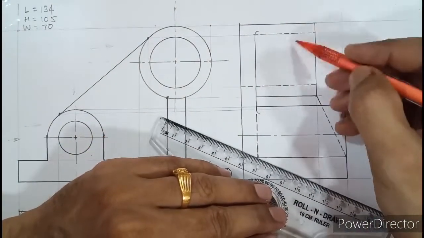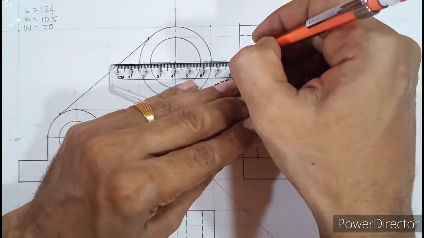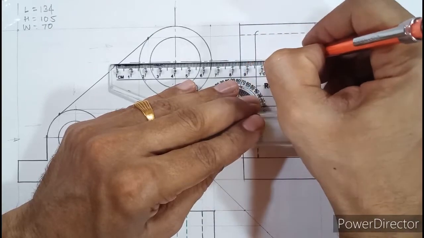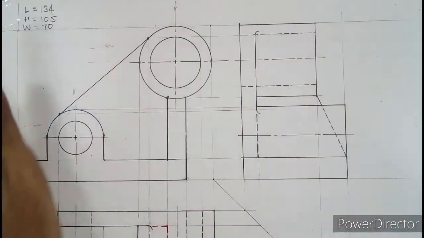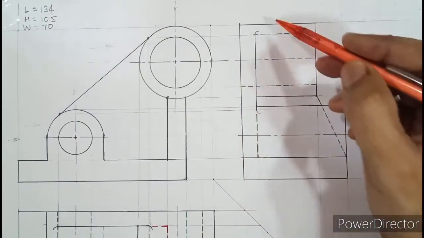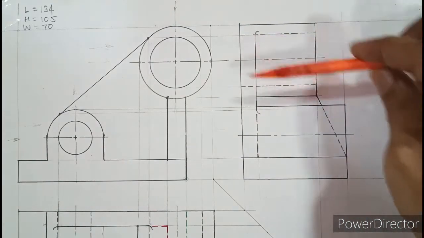Also the surface is circular, so we need to draw the axis line, horizontal axis line, which is a combination of big dash and small dash, medium dark line. So that is how this axis line represents that the surface is circular, and the hidden line represents that there is a circular cavity which is going inside.